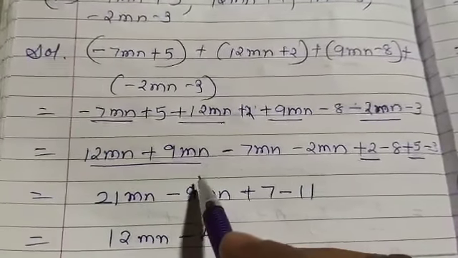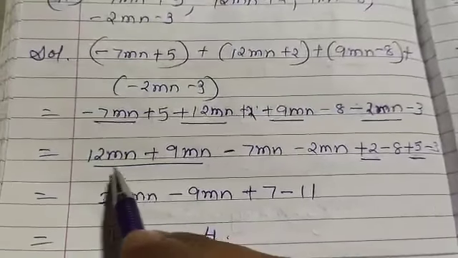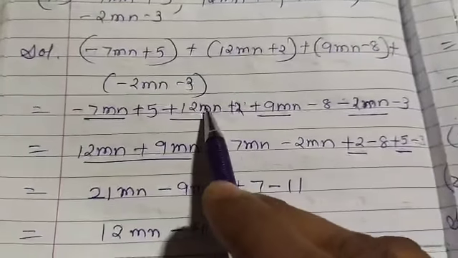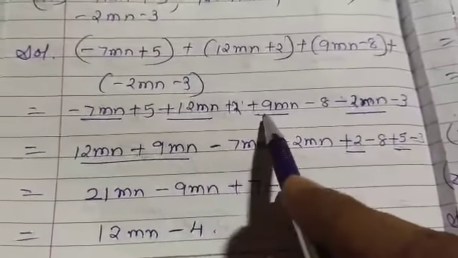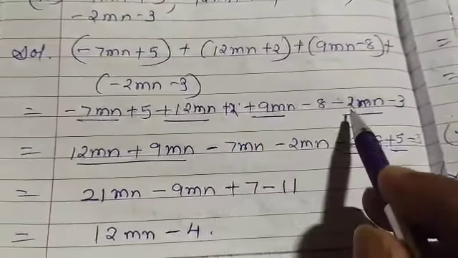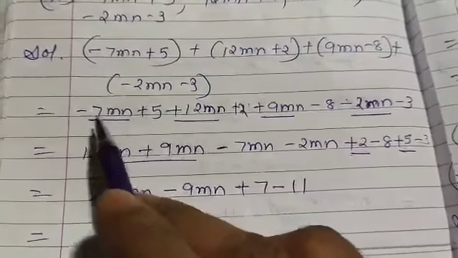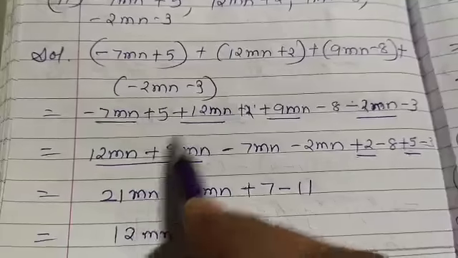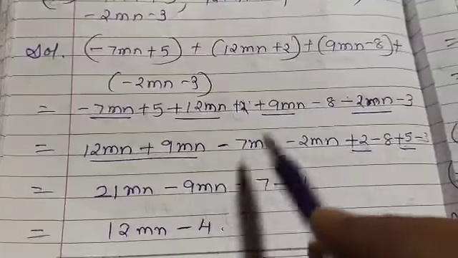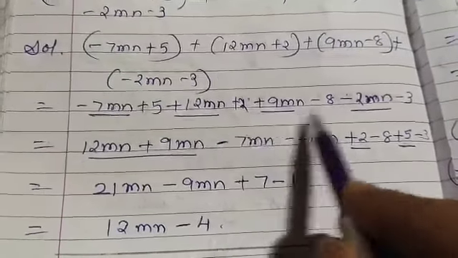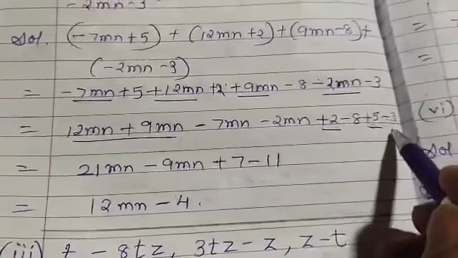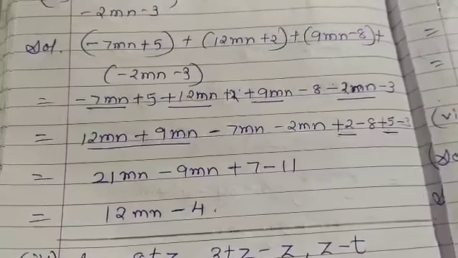What you have to do, write all the like terms together, that is 12mn plus, see here I had taken this positive 12mn first, then a positive 9mn, then negative 7mn over here, and a negative 2mn. Dear student, you can start writing from here also, that is negative 7mn, then 12mn, then 9mn, then negative 2mn. Then whatever is left, that is positive 2 and negative 8, then 5 and negative 3. These are the terms without variable.